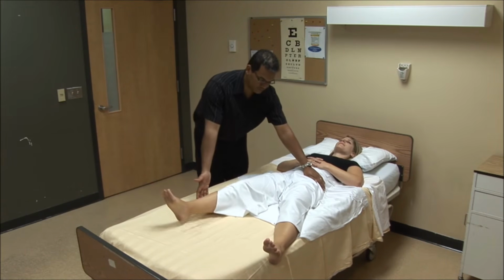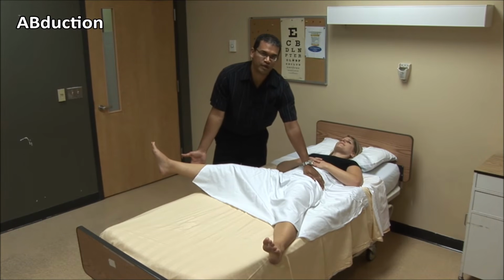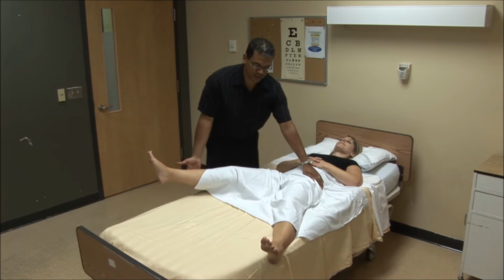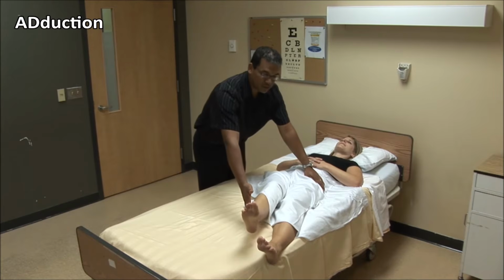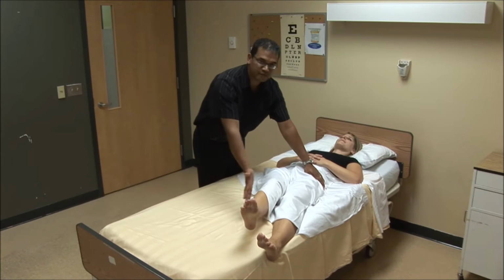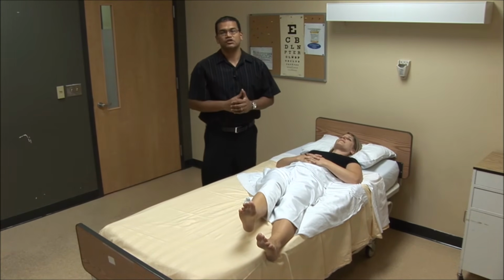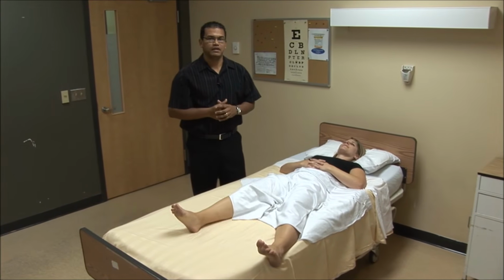Can you bring your leg out? This is abduction and normally about 45 degrees. Bring your leg in. This is adduction and normally about 30 degrees from the midline. You should also stress the joint passively at the end of each of these movements.